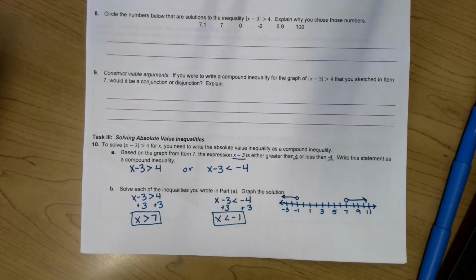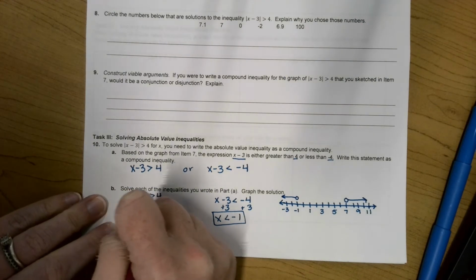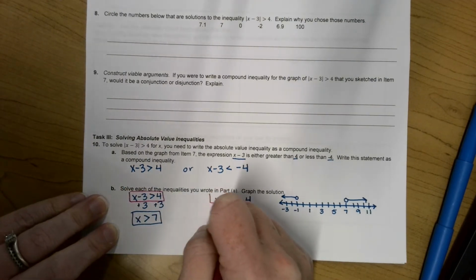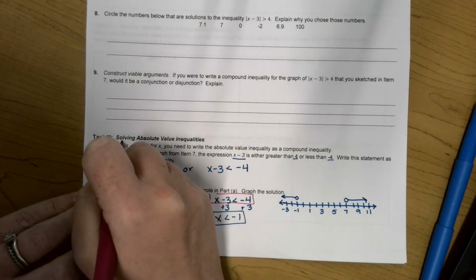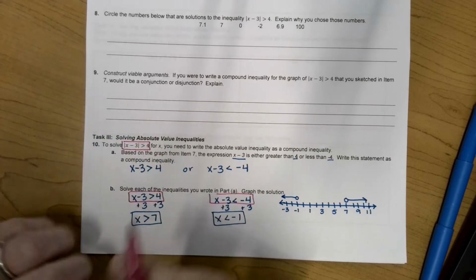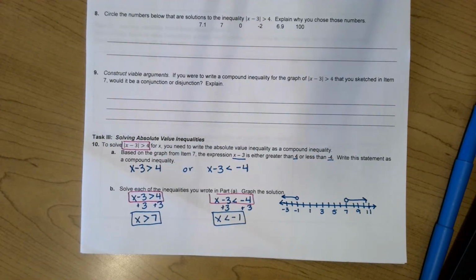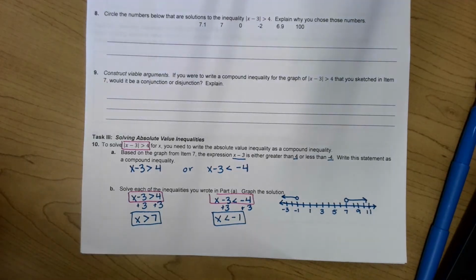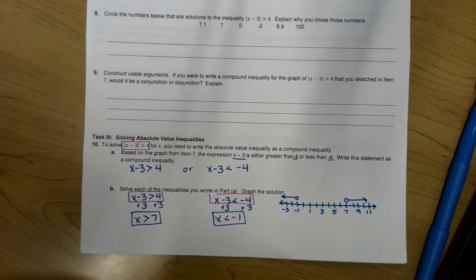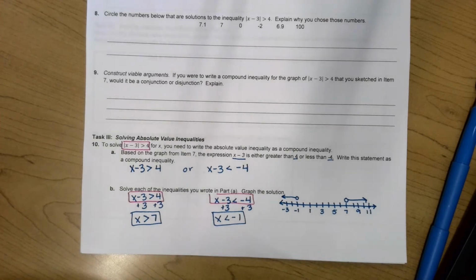So I just kind of want you to look at these two inequalities compared to the absolute value inequalities. Let's just take a look at that for a second. And I want you to think back to when we solved absolute value equations. Remember how when we did the equations, we would have our absolute value equals the positive and our absolute value equals the negative?